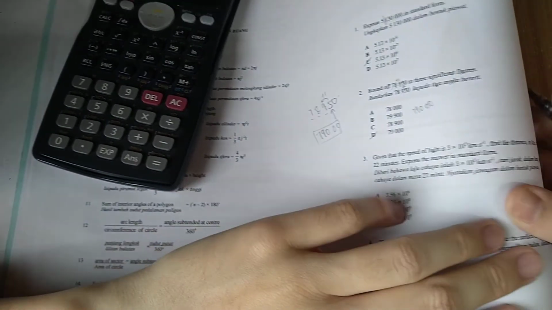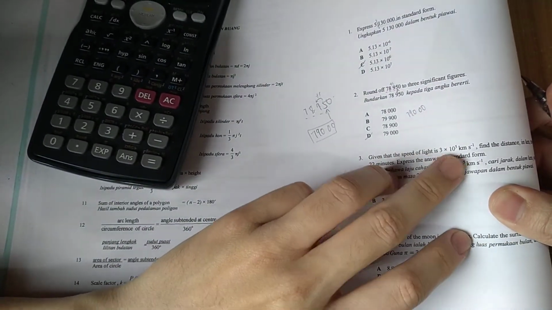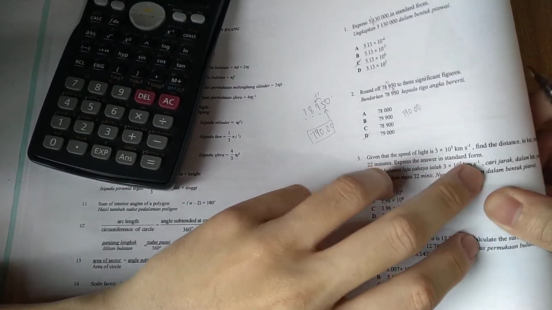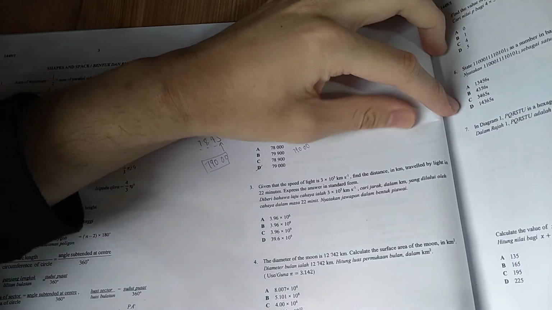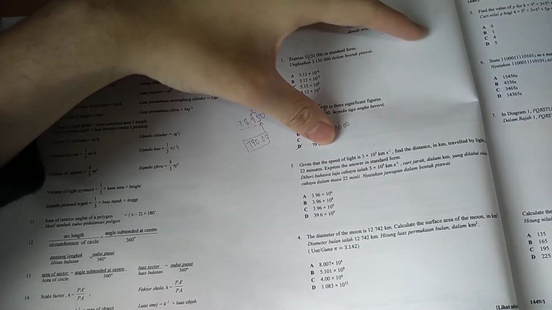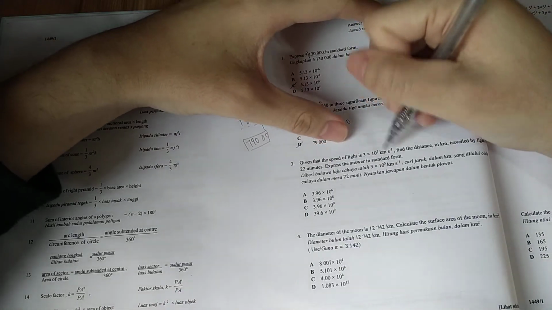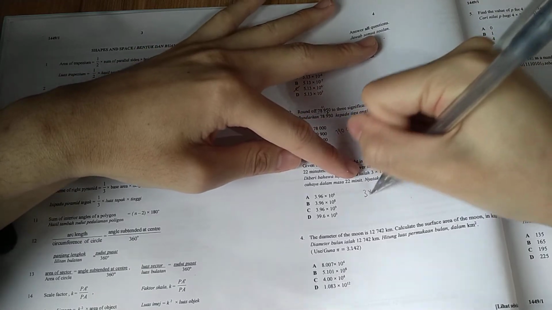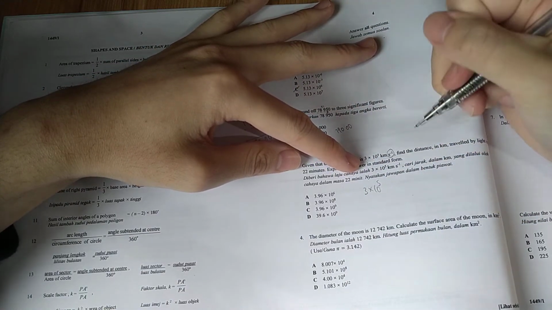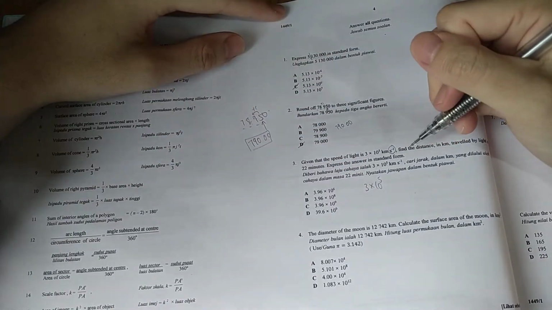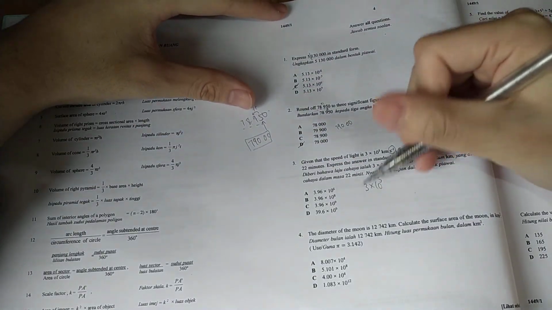Next, number 3. Given that the speed of light is 3 times 10 power 5, find the distance in kilometers traveled by light in 22 minutes. Let me open it so you can see the question. Express the answer in standard form. So this is the speed of light, 3 times 10 power 5 kilometer per second. Can you see this unit here? S negative 1 means per second. It means 1 second.